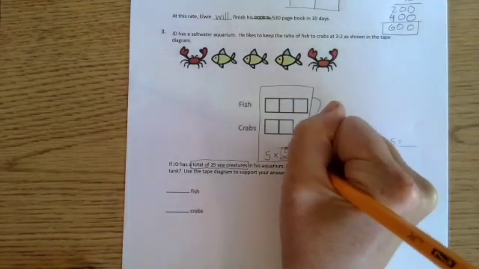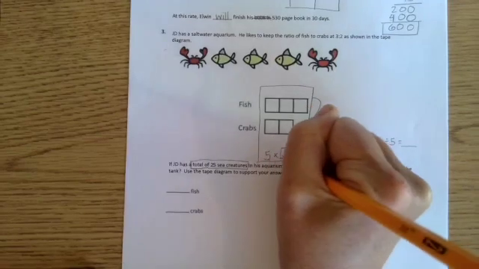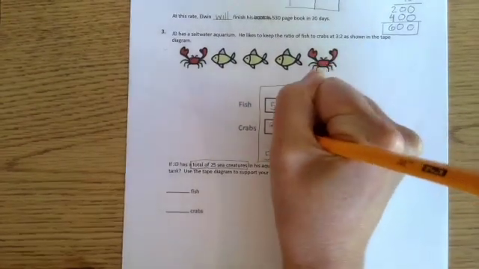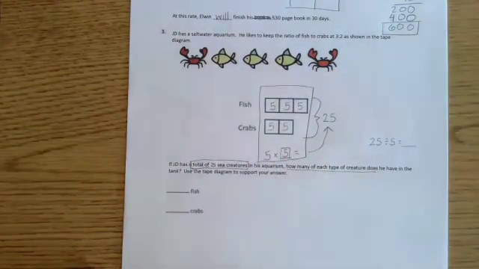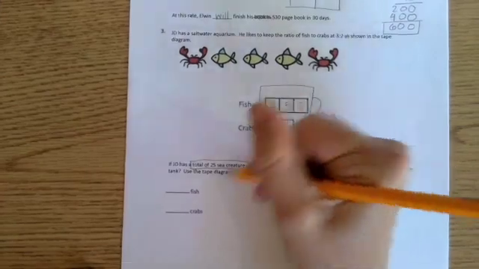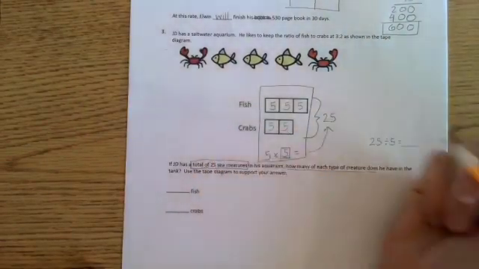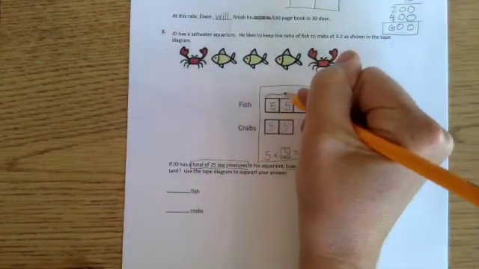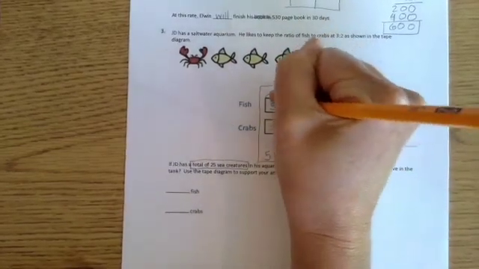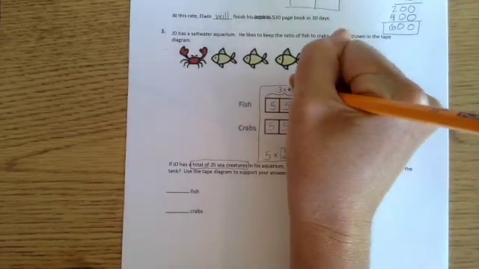So if we have to have 5 times, that means that each one of these squares within our sections of tape needs to have a value of 5. Now we can use this to figure out how many are fish and how many are crabs. So I see that I have 1, 2, 3 times 5, right?